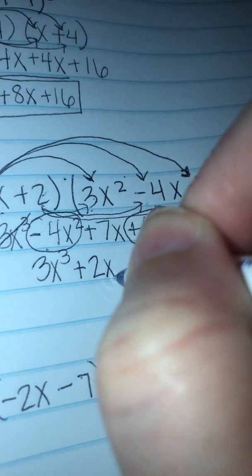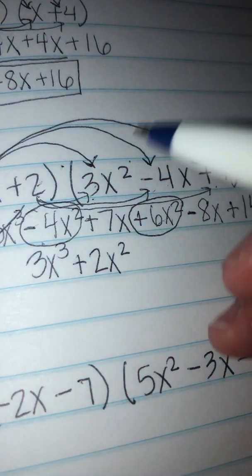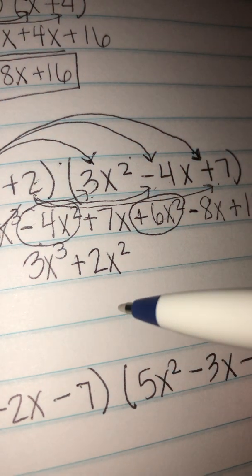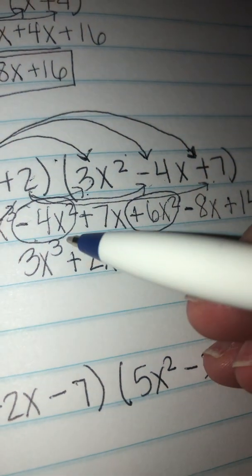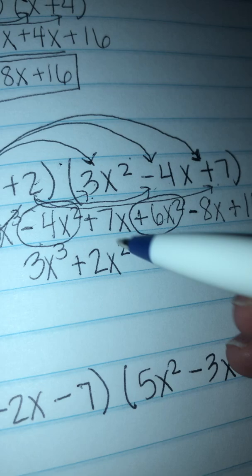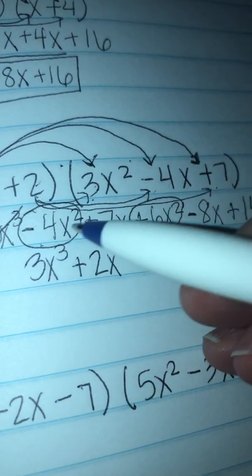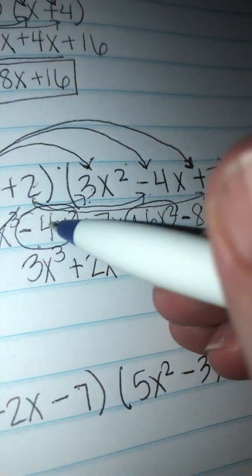Do not change the exponent when you are adding. You only change exponents when you multiply. So I have positive 2x squared. You should still see that x squared. You're just combining the negative 4 and the 6. Mark those out.